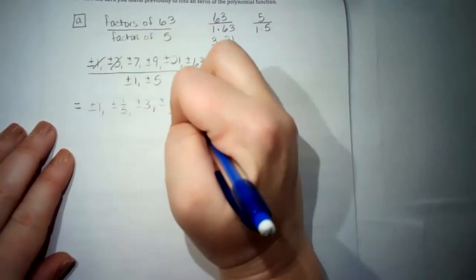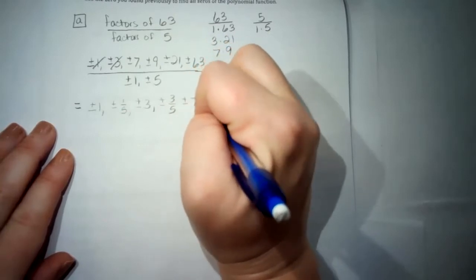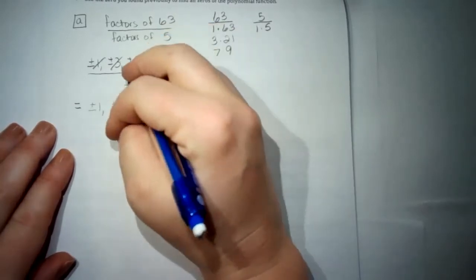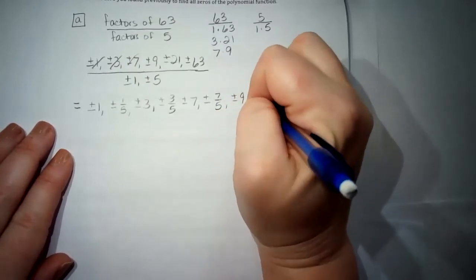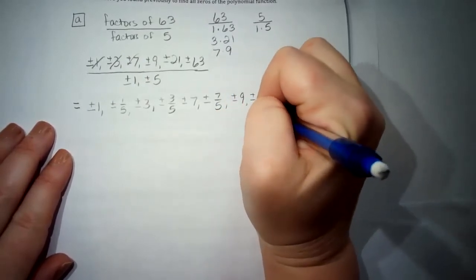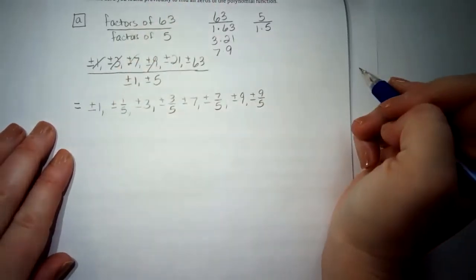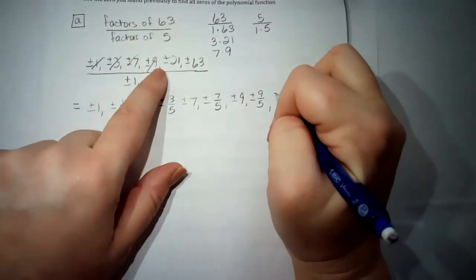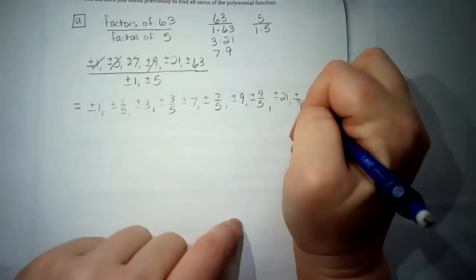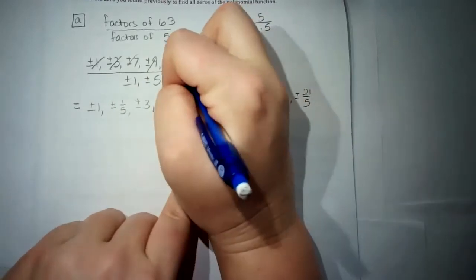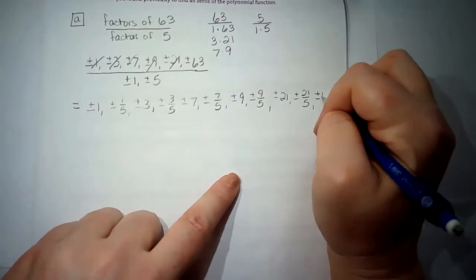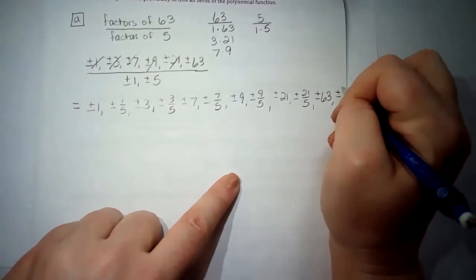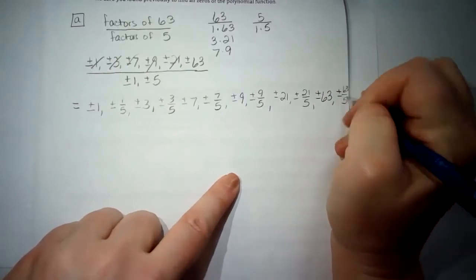All right, 7 divided by 1 and 7 divided by 5. Done with 7. I'm going to have 9 divided by 1 and 9 divided by 5. Done with him. Okay, 21 divided by 1 and 21 divided by 5. Ooh, okay. 63 divided by 1 and 63 divided by 5.